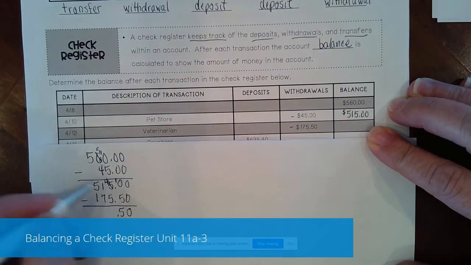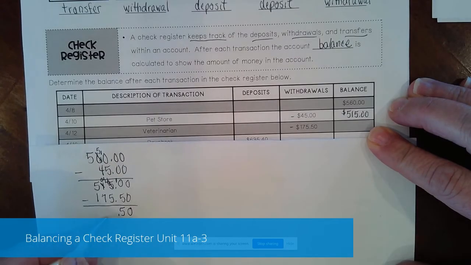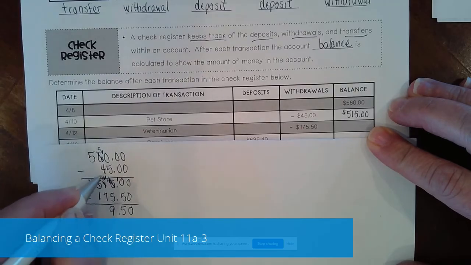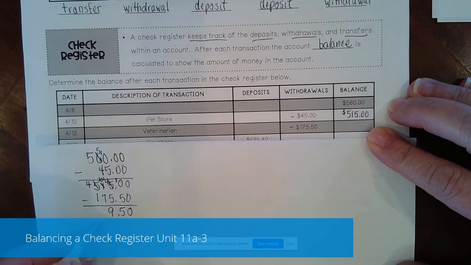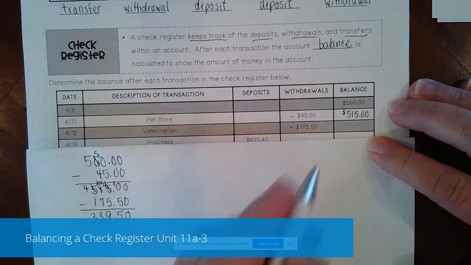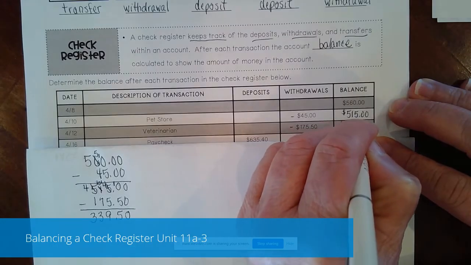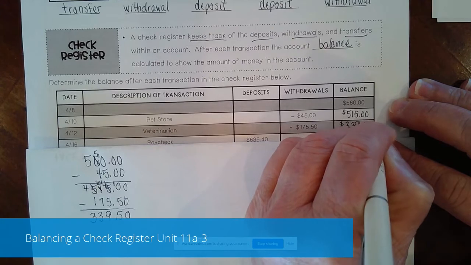Can't take 5 from 4. So 14 minus 5 would be 9. A lot of borrowing on this one. 10 minus 7 would be 3. And 4 minus 1 would be 3. So now I have a balance after paying the veterinarian of $339.50.